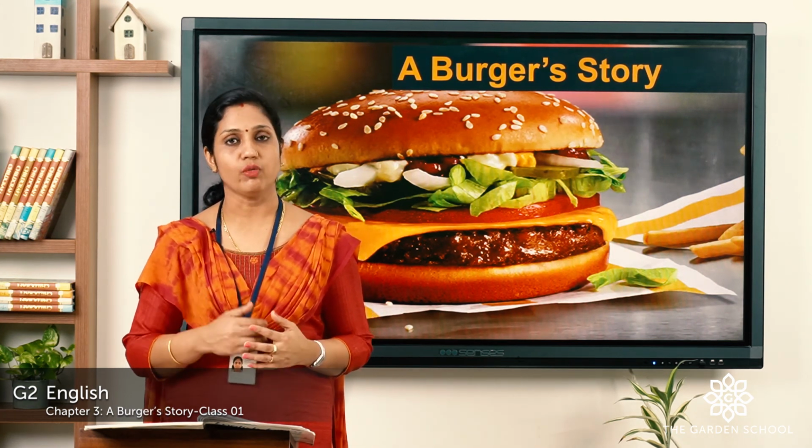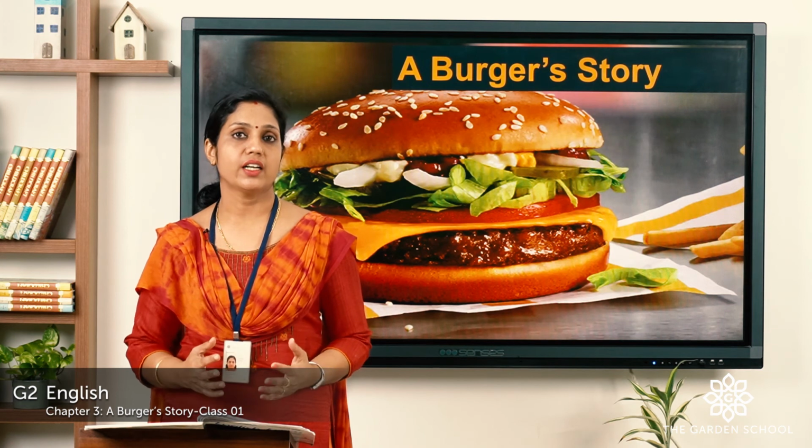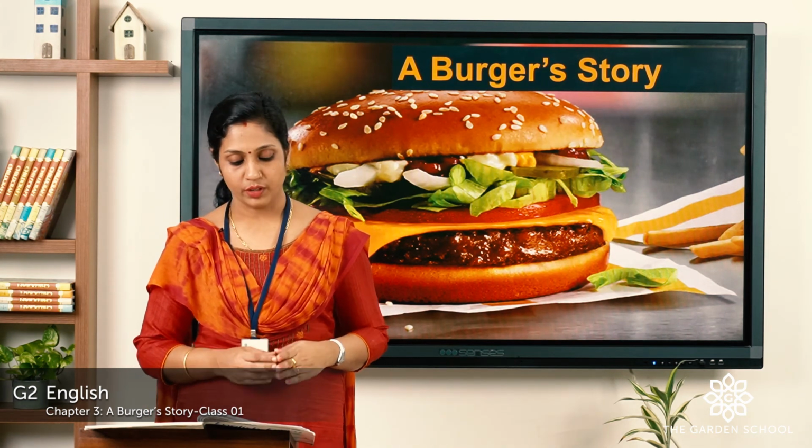So what is in that salad? We have vegetables, right? That makes them healthier. The restaurant started giving the salad free with their meals. It also serves fresh fruit juices. Instead of colas and cold drinks, they started giving fresh fruit juices. That is also very healthy for our body.